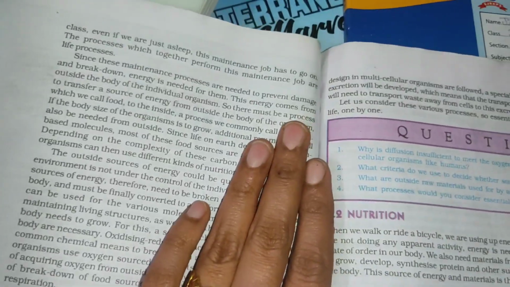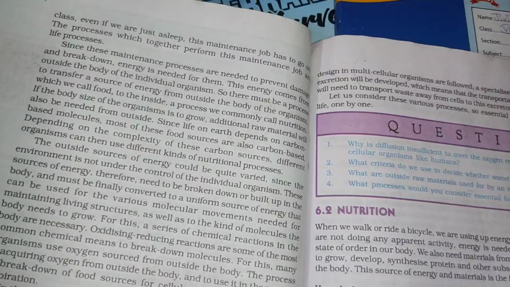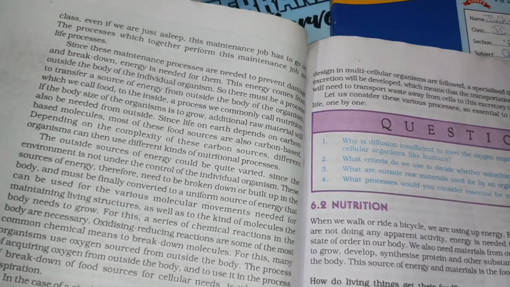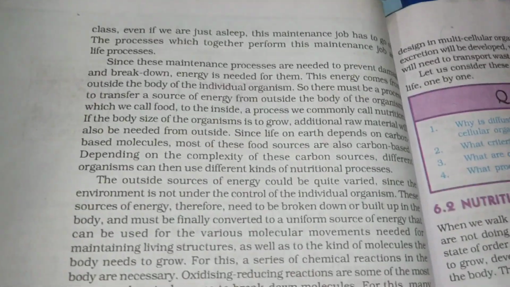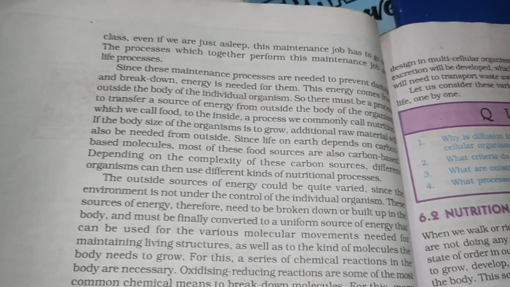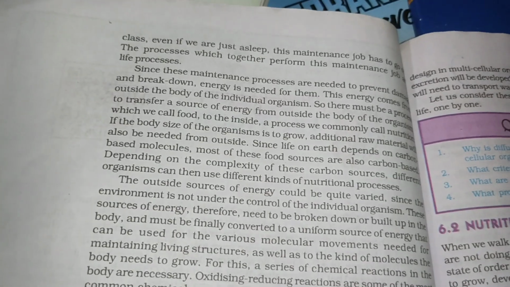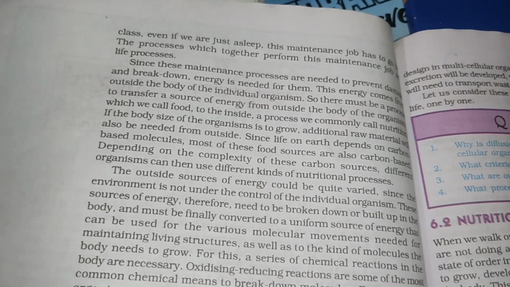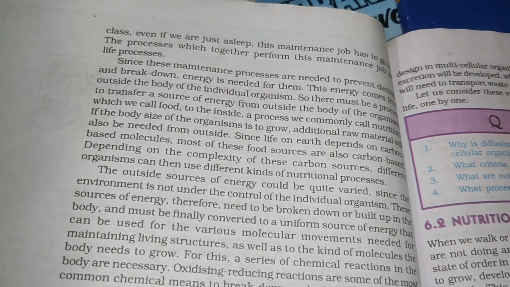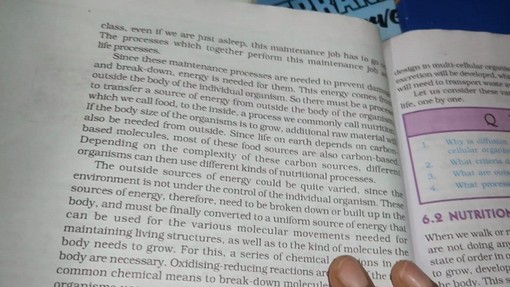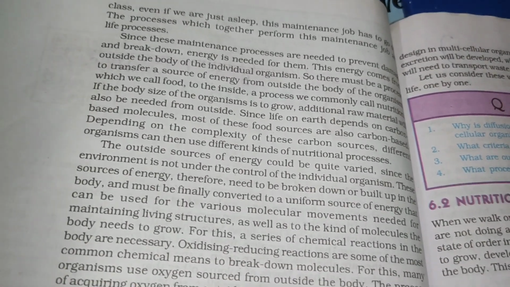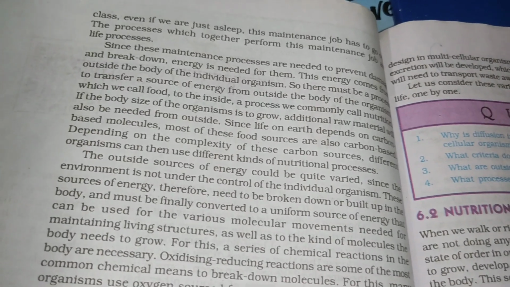Since these maintenance processes are needed to prevent damage and breakdown, energy is needed for them. I already told you these maintenance processes are needed to maintain our body when it breaks down, or to prevent damage, and for doing all this it wants energy. So from where will the energy come? We have to take energy. It will come from outside the individual organism, so there must be a process to get this outside food into us and convert it into energy.